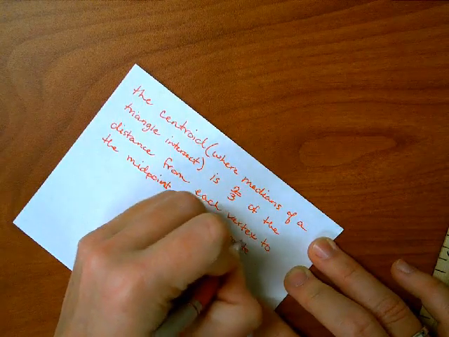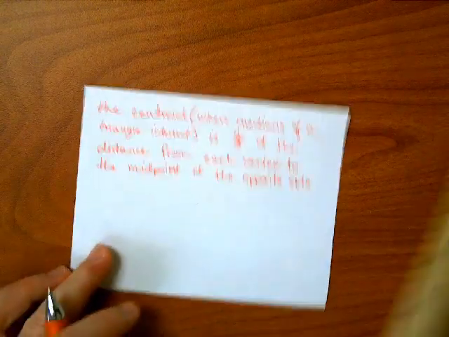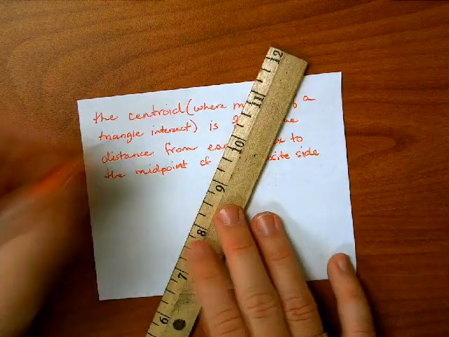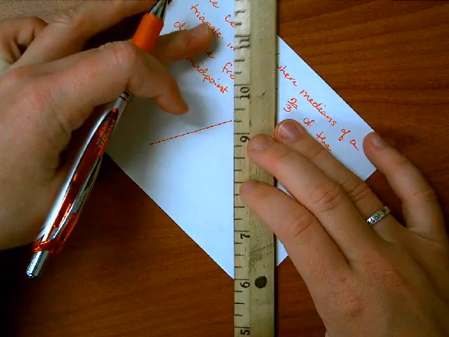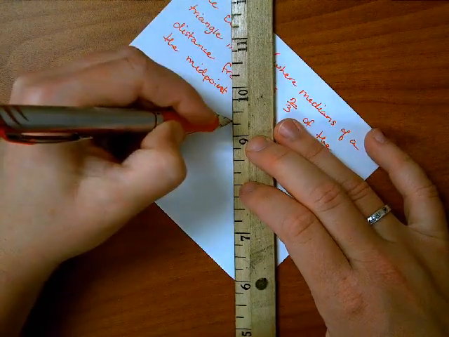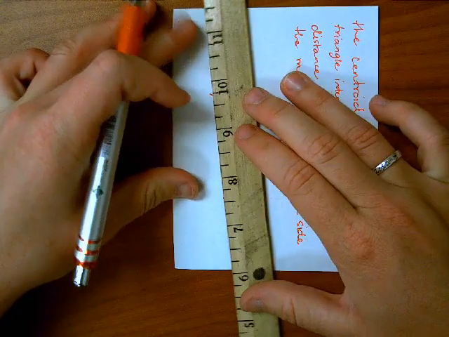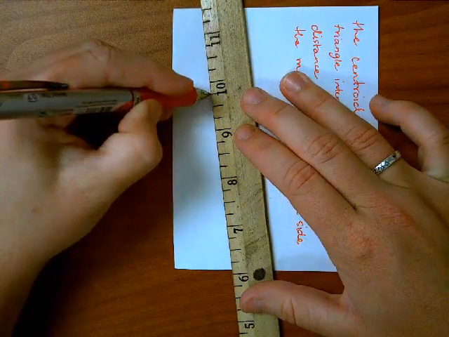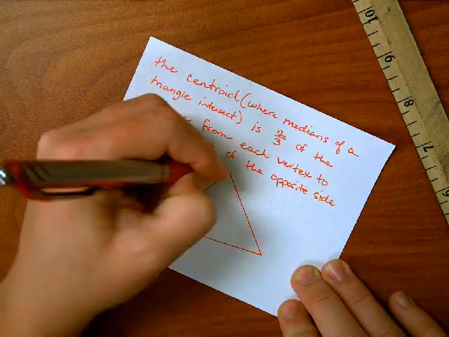Okay, so again, we're going to draw a picture. And this time we're going to draw our medians. Medians go from a vertex to a midpoint. So we've got triangle ABC, and then I'm going to draw my medians.